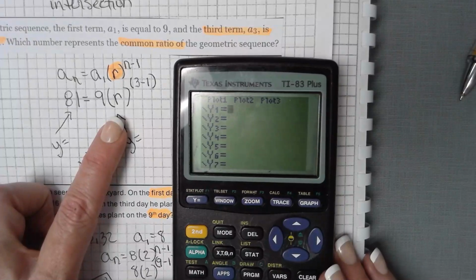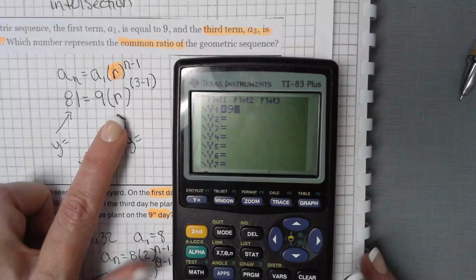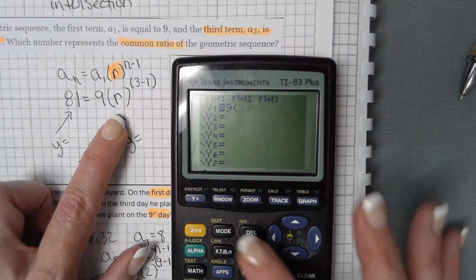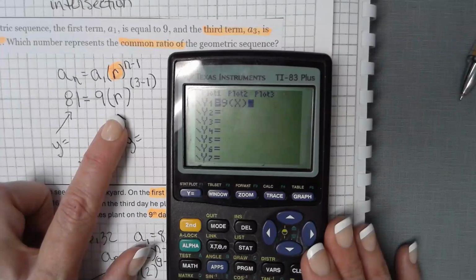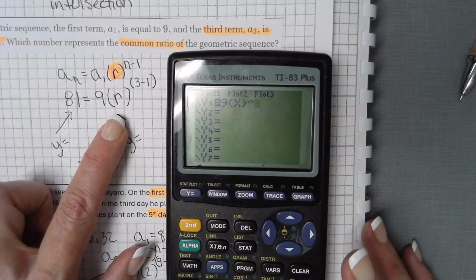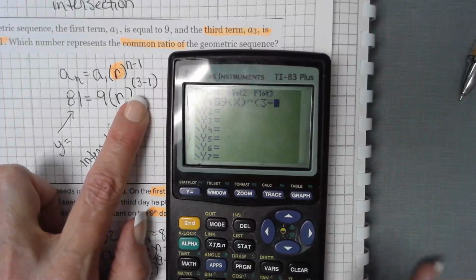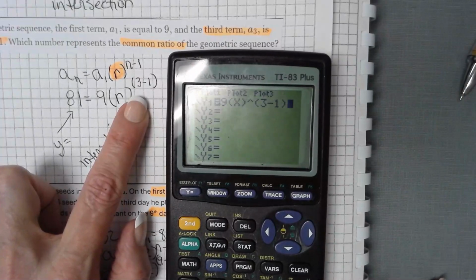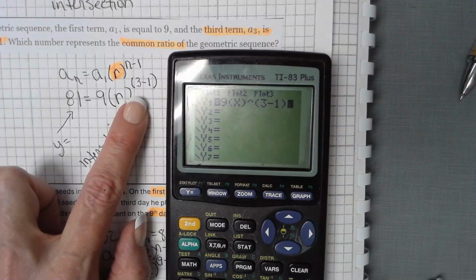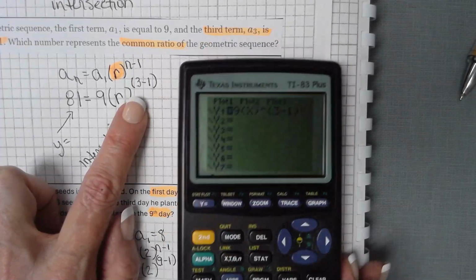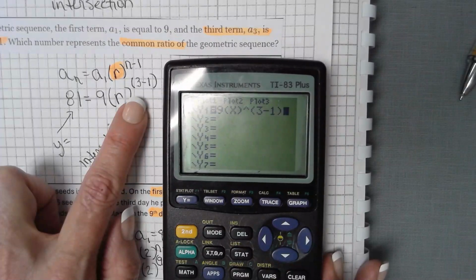Let's see if we can get this to work. For the 9 parentheses, I'm just going to use an X. I need a caret key. Open a parenthesis and put in 3 minus 1. If you're like, what if I just put caret key 2? It's the same thing. Y'all see that?